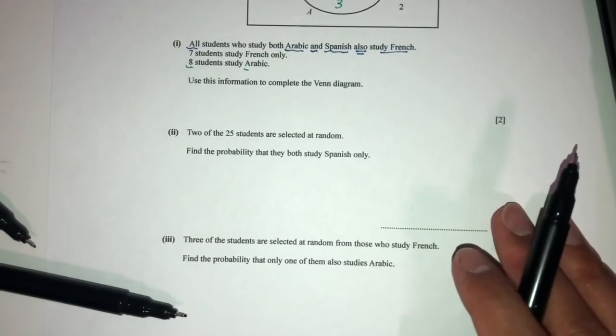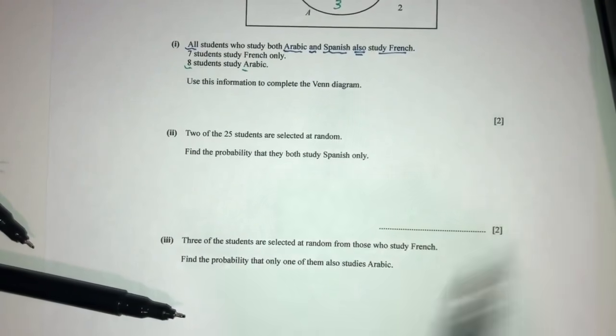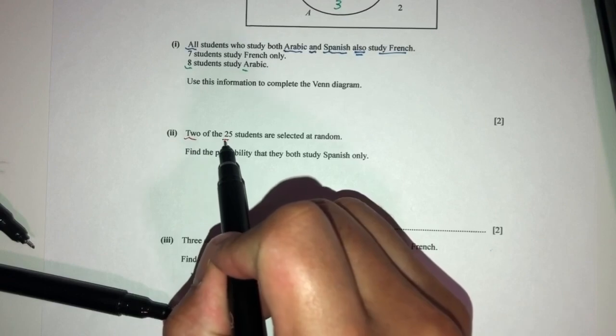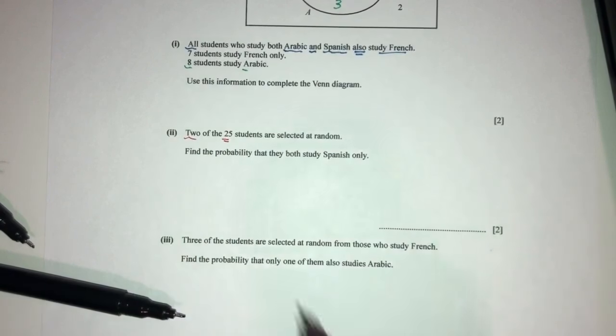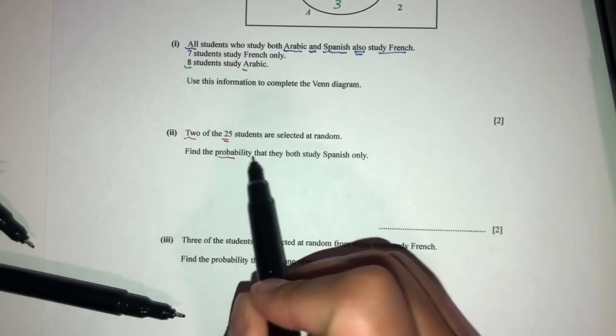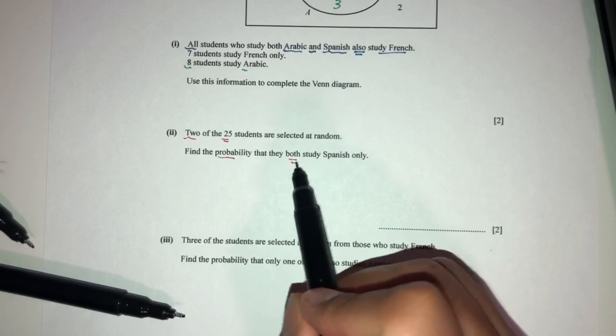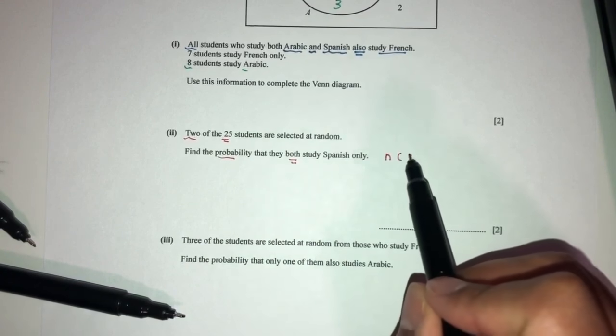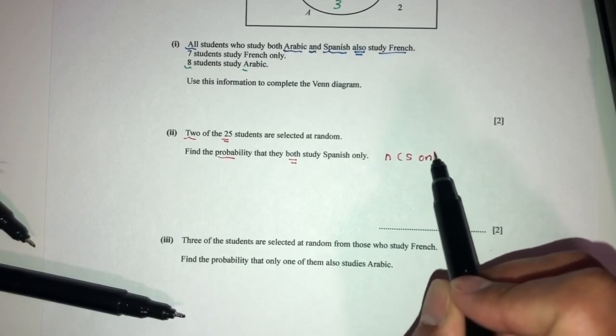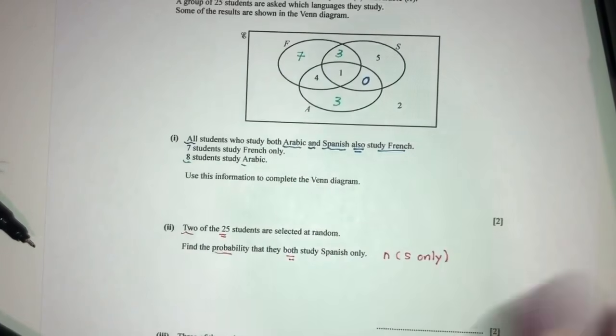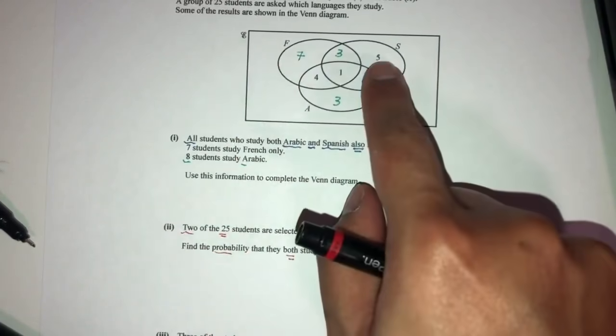Now for part 2, what do we have? 2 of the 25 are to be selected at random. We have to find the chance that they both study Spanish. So what is the number of Spanish only? According to the Venn diagram, Spanish only is 5.